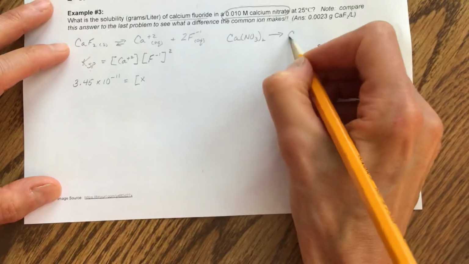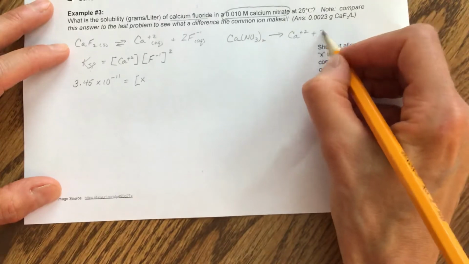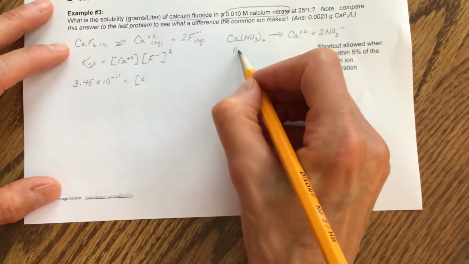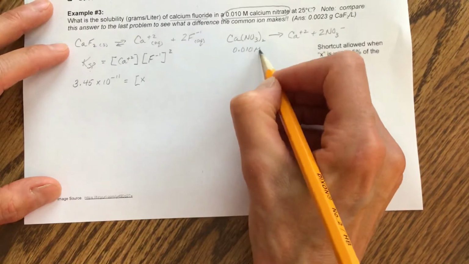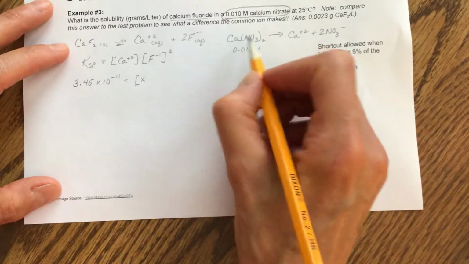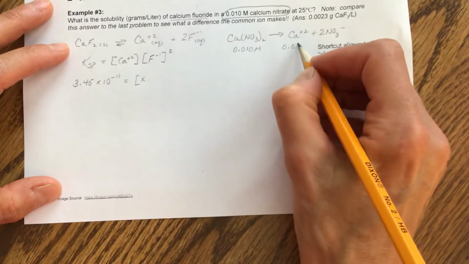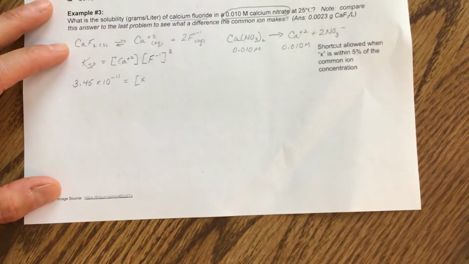So it completely dissolves when you put it into water. Any nitrate will be very, very soluble. That means that if the concentration of the calcium nitrate is 0.01 molar, because the calcium nitrate is in a 1-to-1 ratio with its calcium ion, the concentration of calcium ions in that solution will be 0.01 molar.